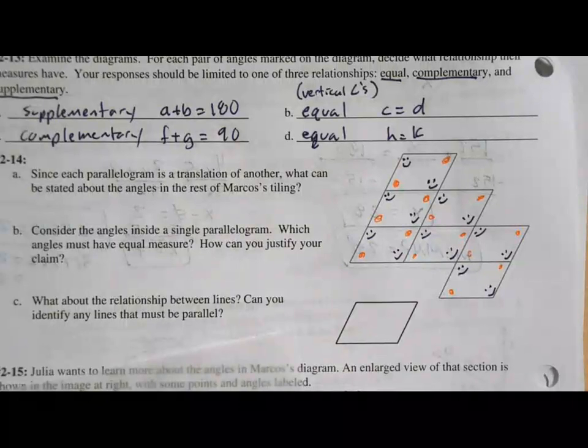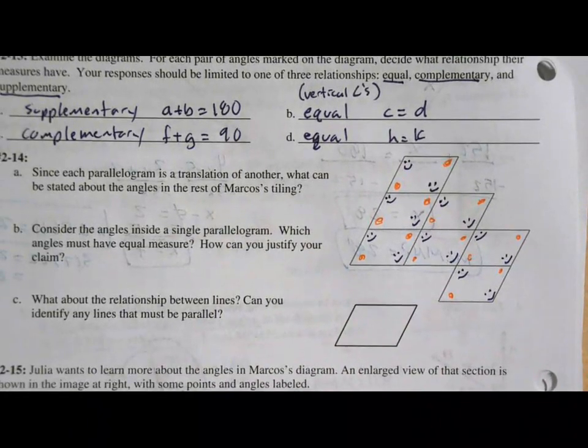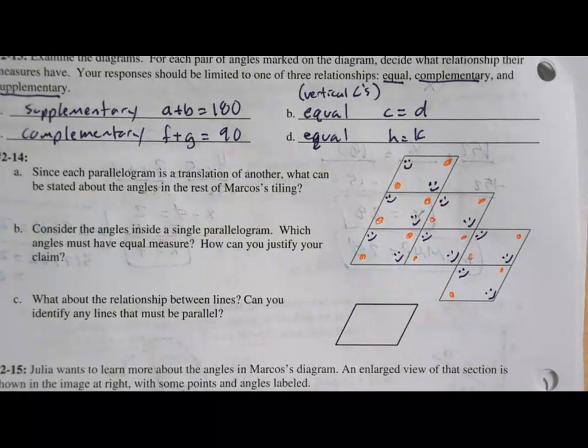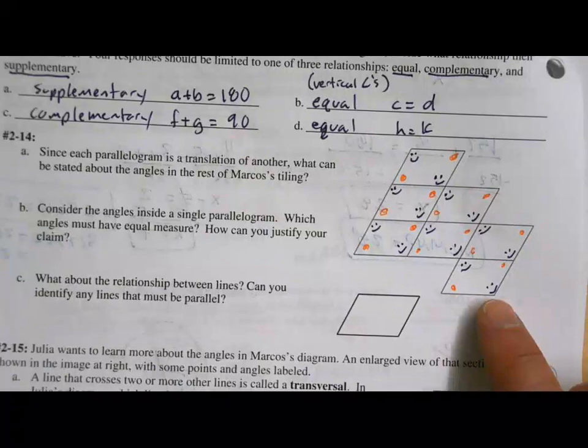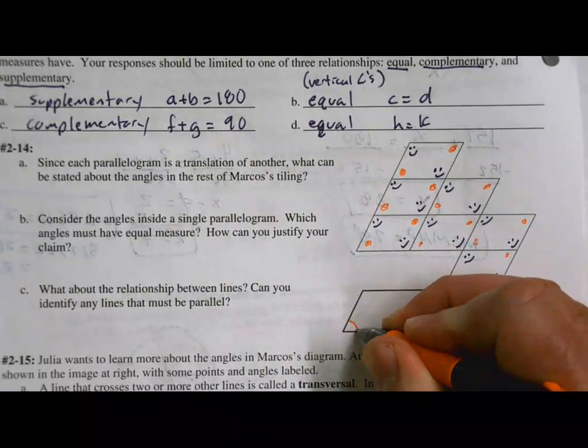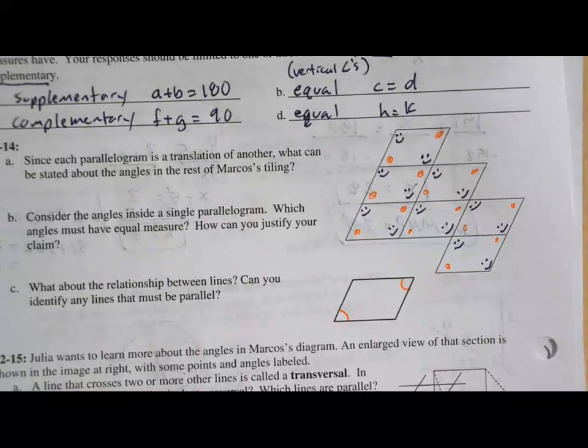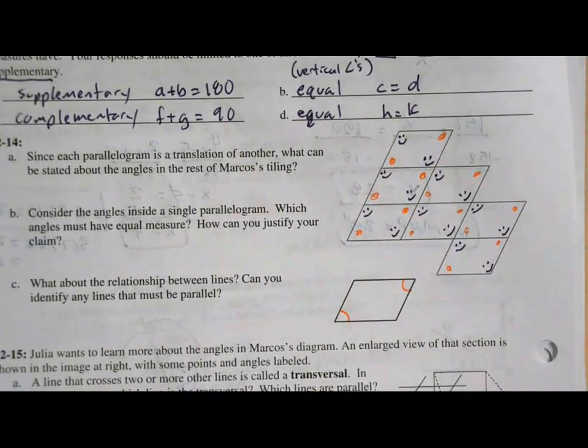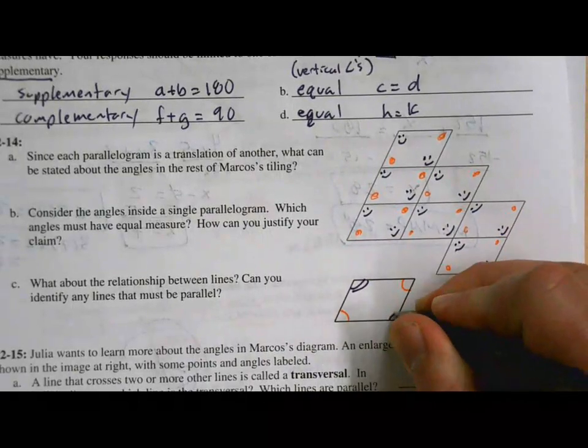All right, so we're going to get into some new properties. And this is a particular shape called a parallelogram because these lines are parallel. The fact that we marked this kind of pattern of angles here gives us a property of parallelograms. And that property is that in a parallelogram, opposite angles are always congruent to each other. So those two angles are going to be congruent, and these two angles are going to be congruent.